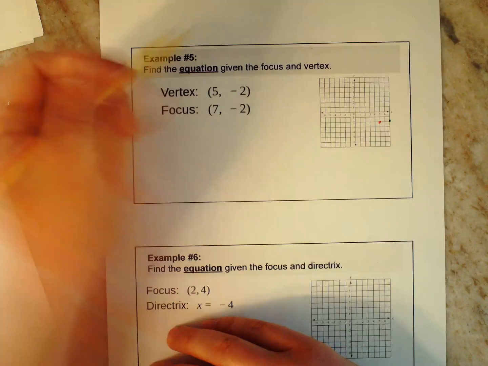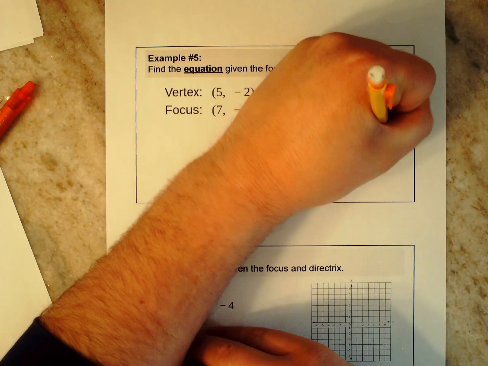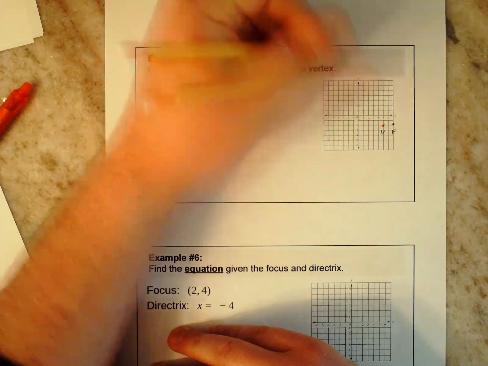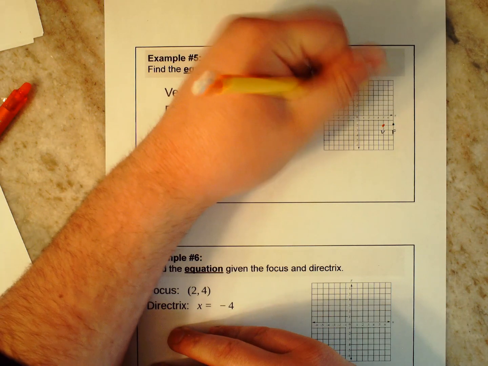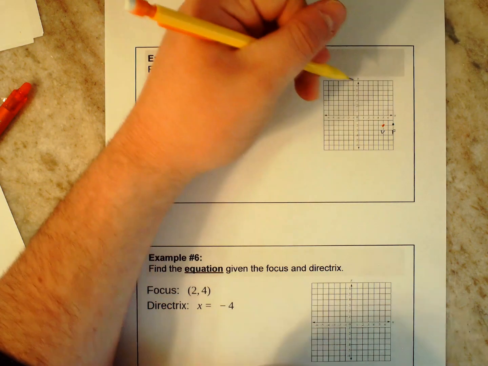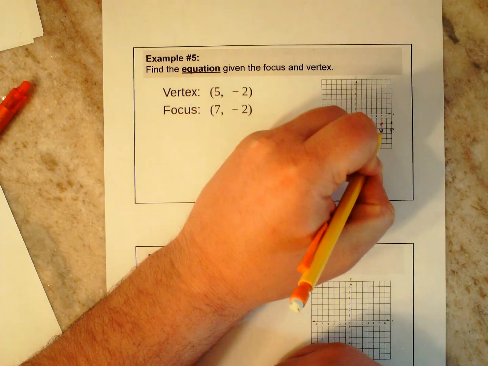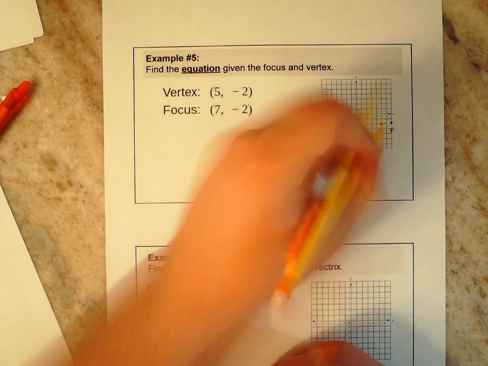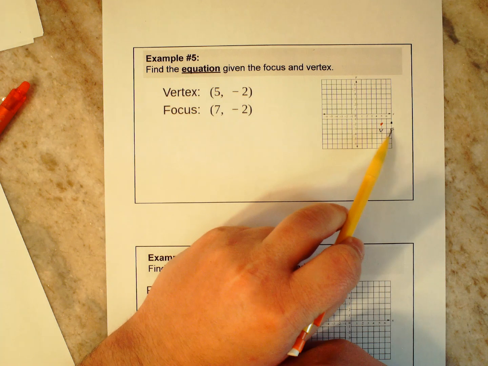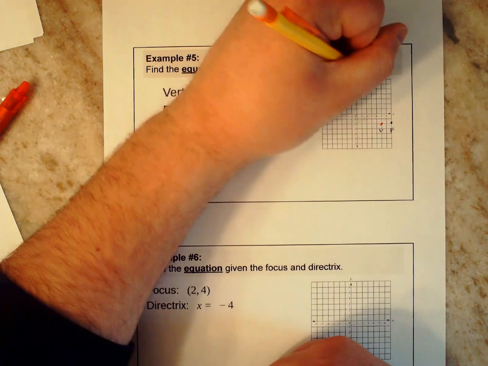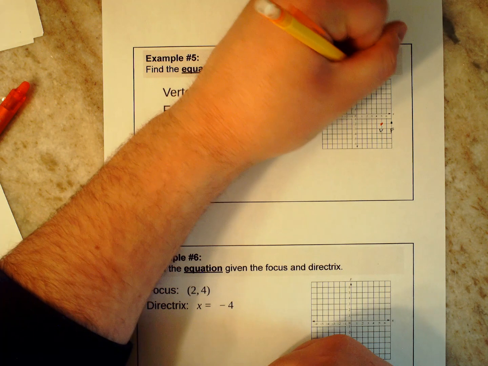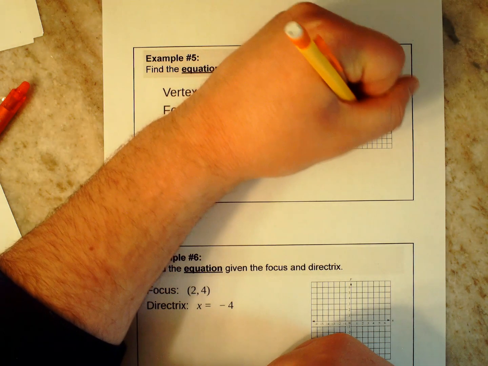So what this tells me, since this is the vertex and this is the focus, is that the directrix has to be to the left of the vertex. But how far, you may say? Well, between the vertex and the focus is 2 units, so the directrix is going to be 2 units this way. So there's my directrix.